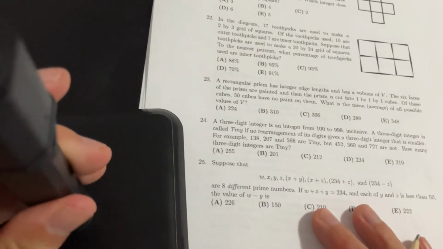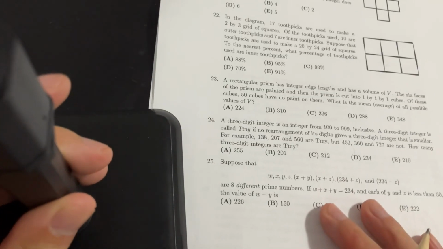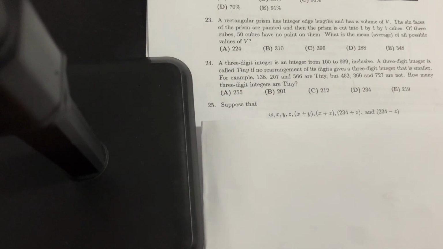Let's move on to the next problem, problem 24. A 3-digit number is an integer from 100 to 999. A 3-digit integer is called tiny if no rearrangement of its digits gives a 3-digit integer that is smaller. For example, 138, 275, 6 is a tiny, but the other 3 are not.